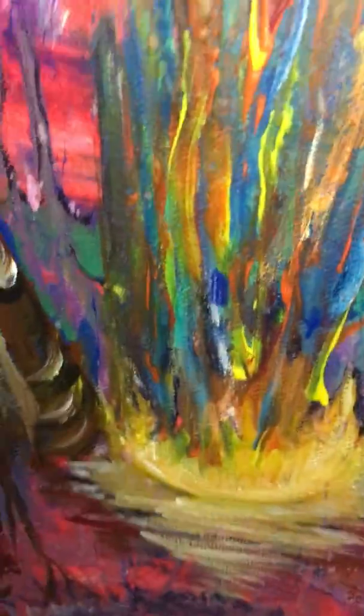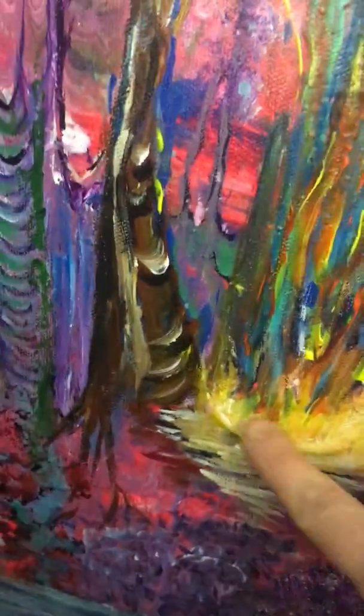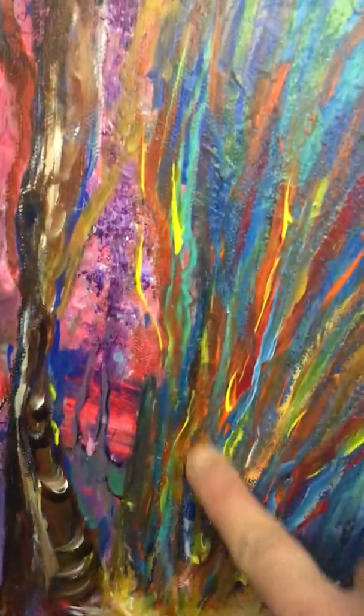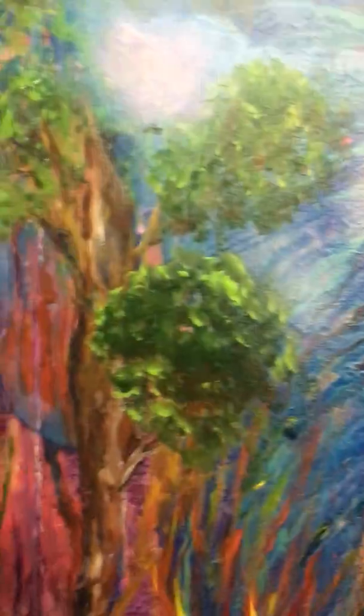I painted some flowers, and in my imagination this is the source of energy from the sun. You can see the energy goes all the way to the top with different colors, and this is some part of nature and the clouds.